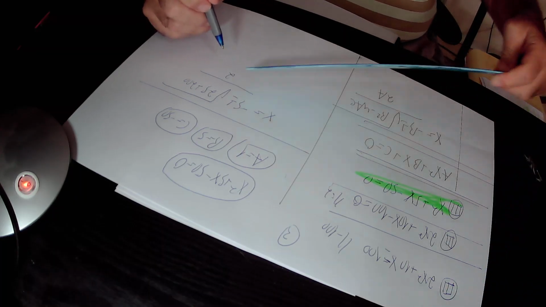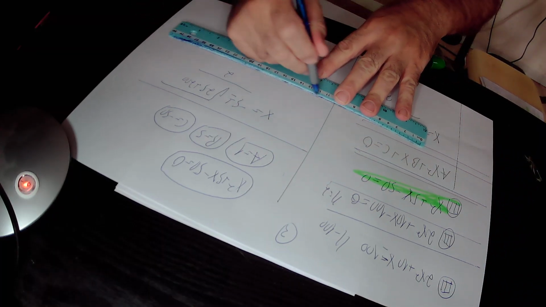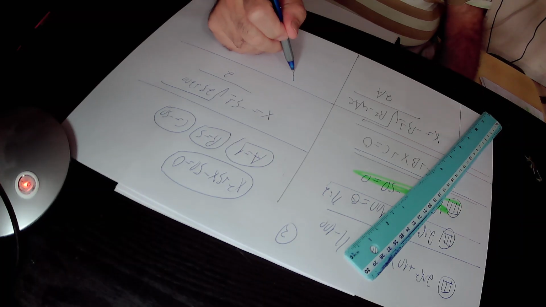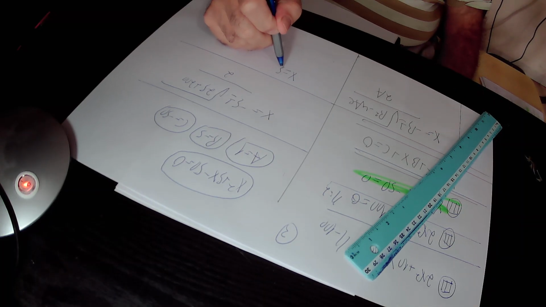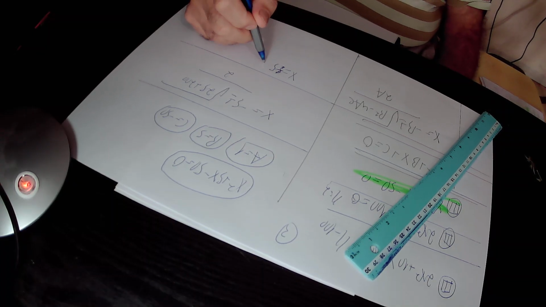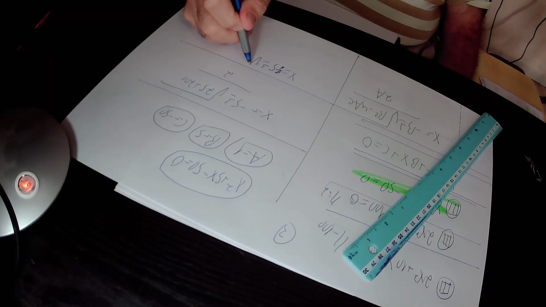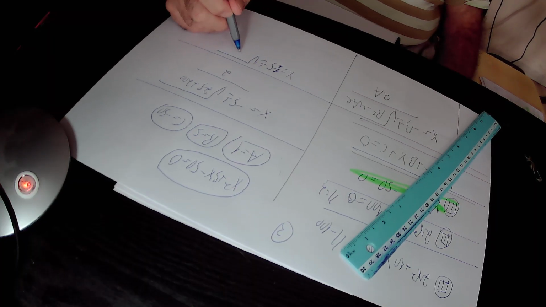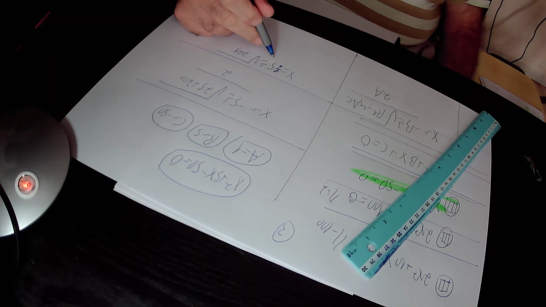So in total we should find out that x equals minus 5 plus minus. Inside the root we have 25 plus 200 is 225, over 2.